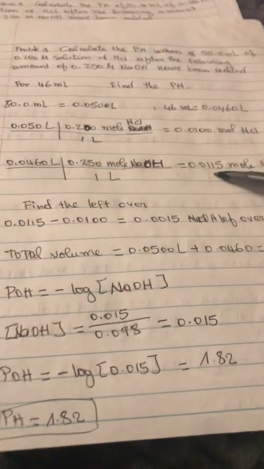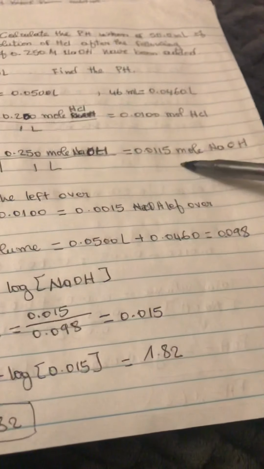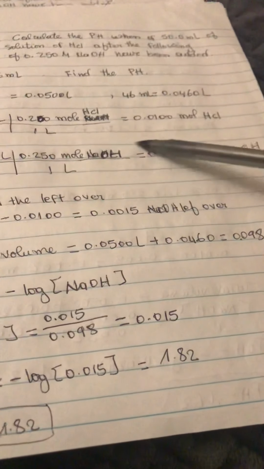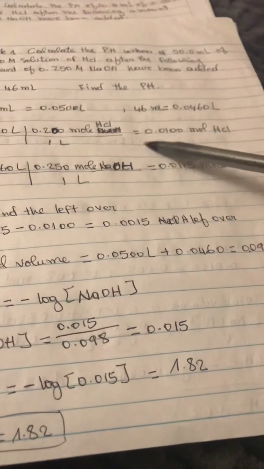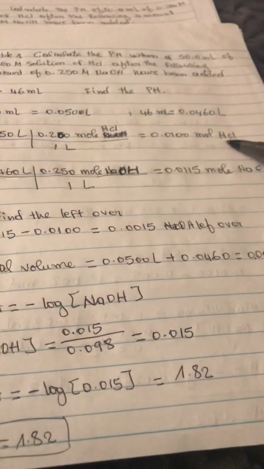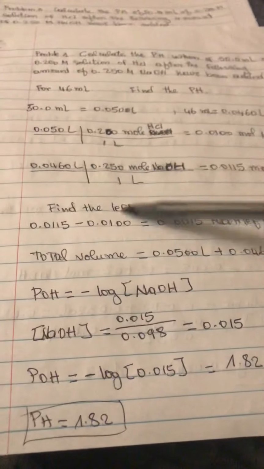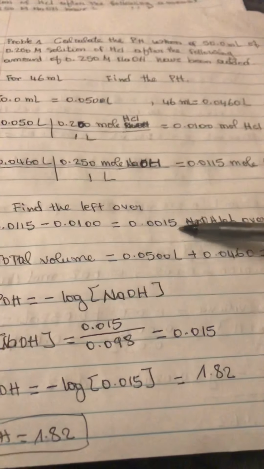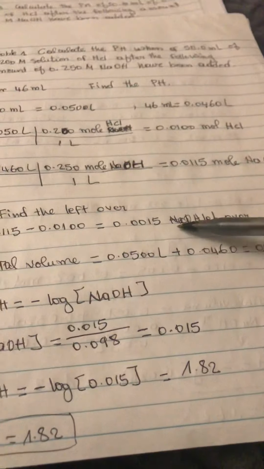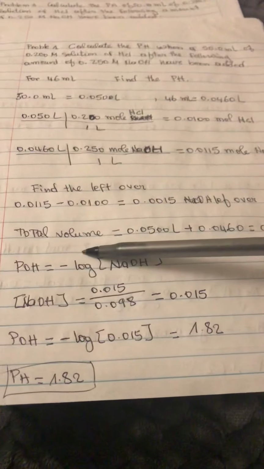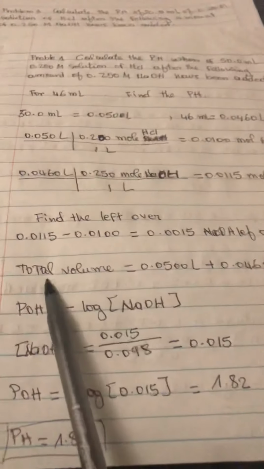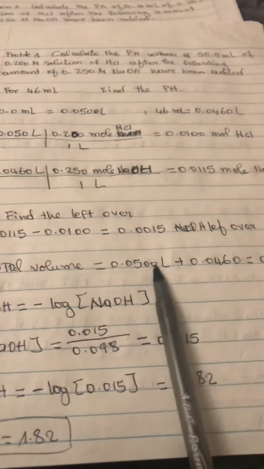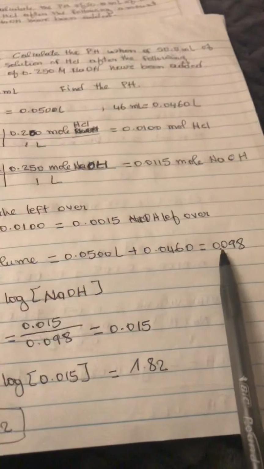I realized that my amount of NaOH is higher than my amount of moles of HCl. I'm going to find the leftover, and I'm going to end up with 0.0015 mol of NaOH. Now I'm going to find the total volume by adding my two volumes, and I'm going to end up with 0.098 liter.